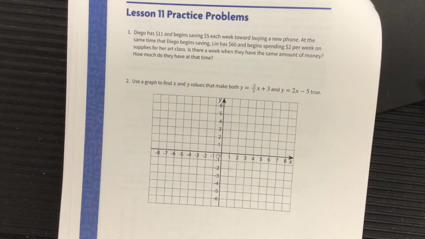Okay, first question. This is similar to the one that we talked about with phones a couple days ago. Yesterday's homework, it was talking about money you're making. I don't remember what they were doing, mowing lawns or something. Okay, so it's the same type of thing. Is there a week when they'll have the same amount of money? So if you're going to use W for week or X for weeks, you're solving for that. And then how much money do they have? You plug it back in just like we did in that homework today.